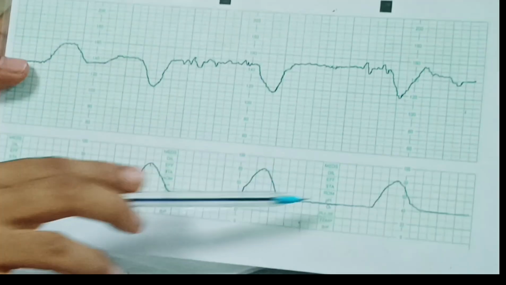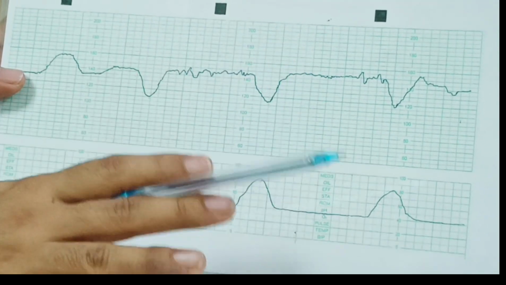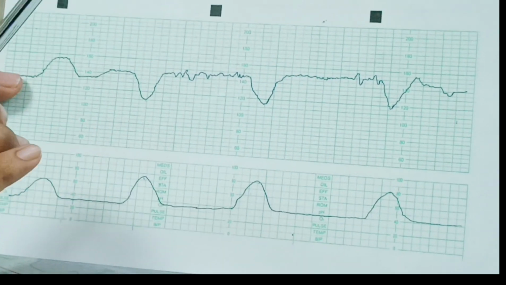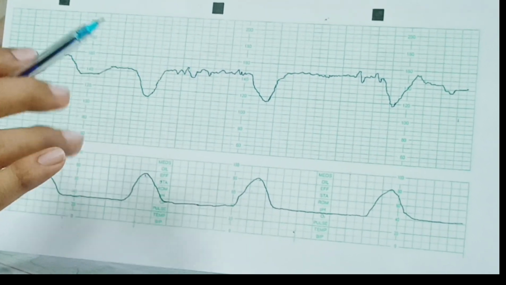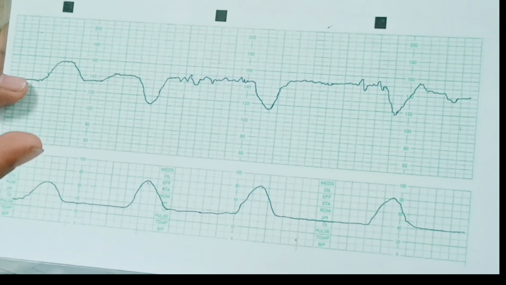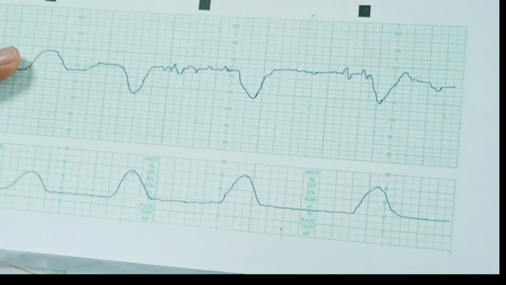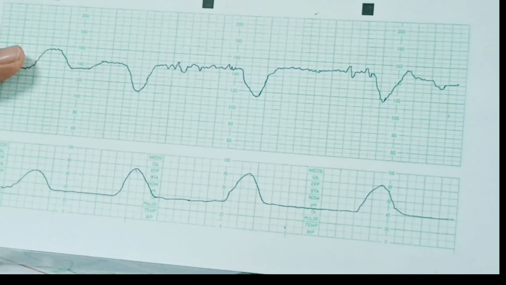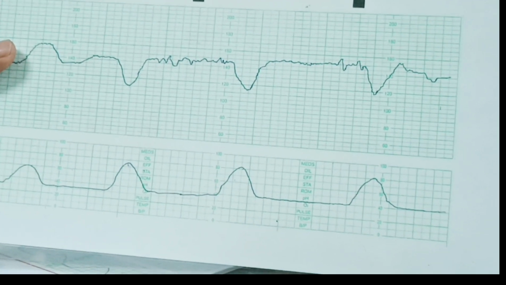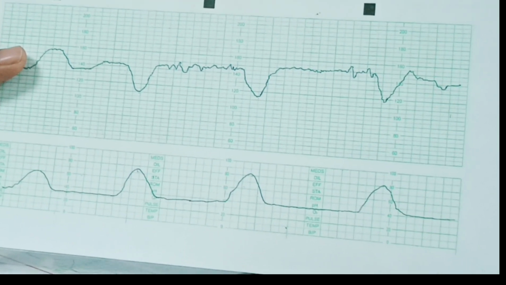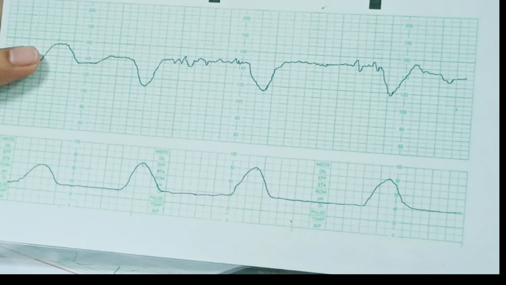So this is a normal CTG. So nothing has to be done. You have to just do a pervaginal examination and check whether patient is fully dilated. If so, then shift the patient to delivery table and ask the patient to bear down and take a birth attendant along with her, give constant support to her and ask her to bear down. You will go for a normal vaginal delivery.